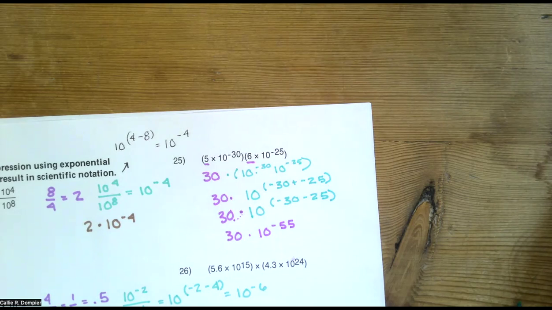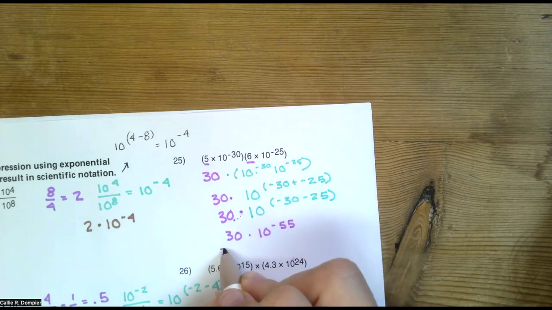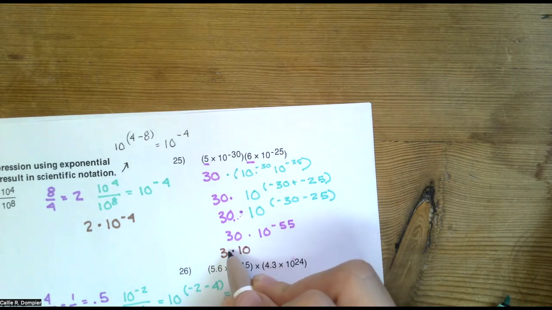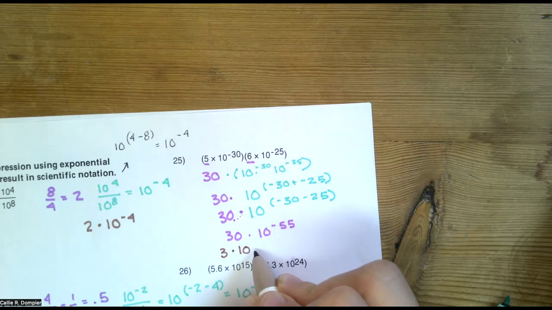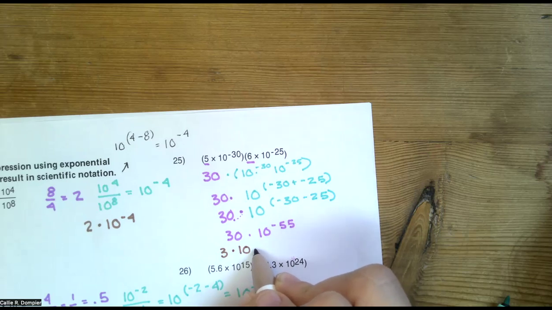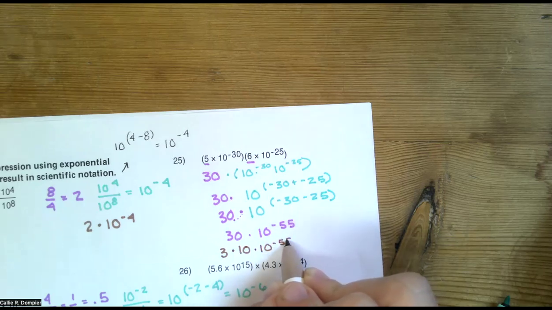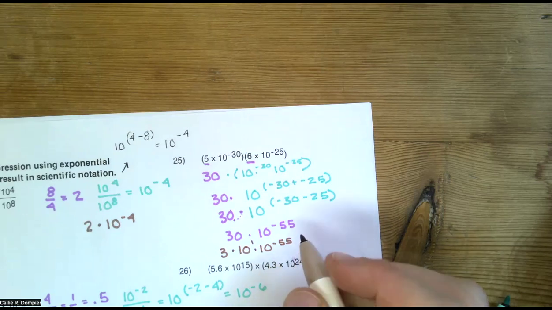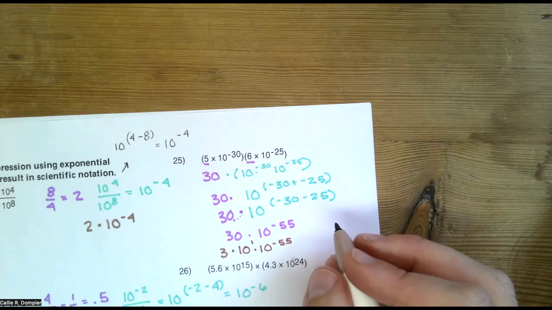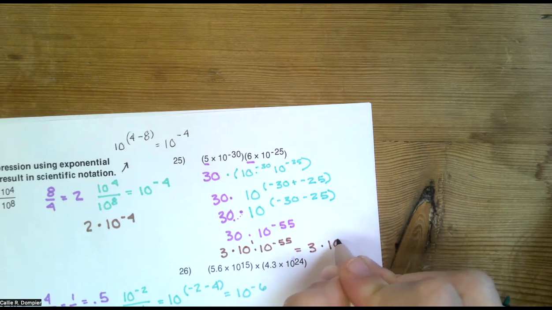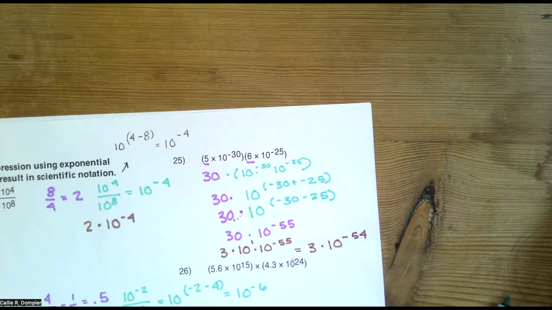30 becomes 3 times 10, and it's a positive 10. 30 is 3 times 10. It wouldn't be 3 times 10 to the negative 1, it would be positive 1. 30 equals 3 times 10 to the positive 1 times 10 to the negative 55th. These are being multiplied, that's a positive 1, right? And a negative 55. So we add them, 1 minus 55 is negative 54. So our final answer is 3 times 10 to the negative 54. Good?